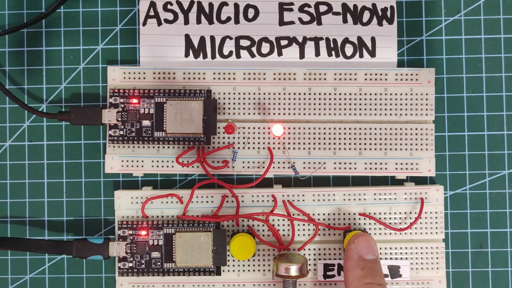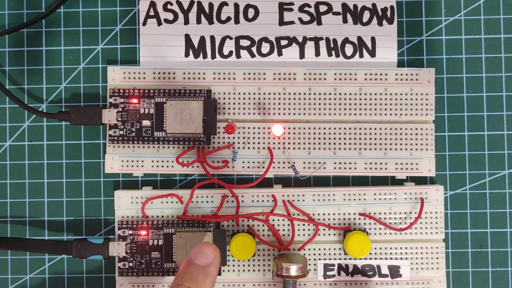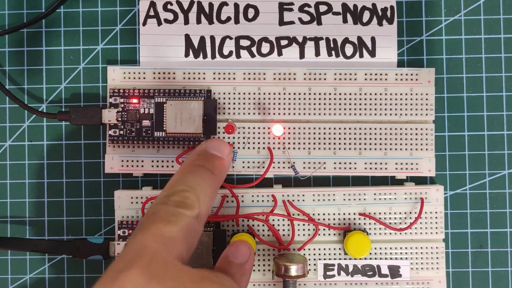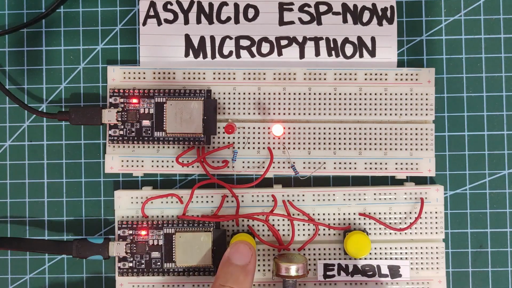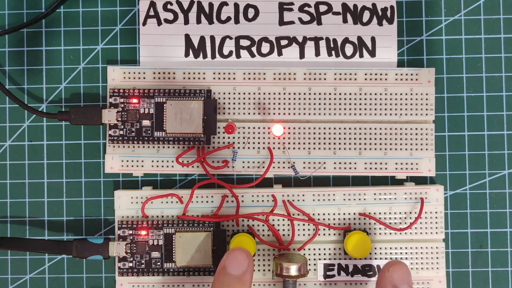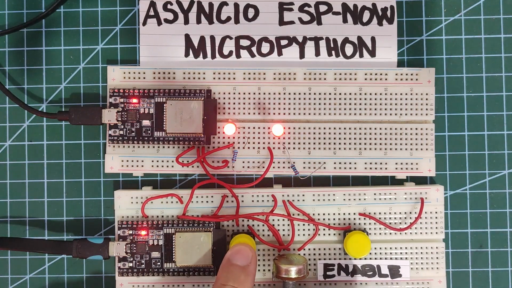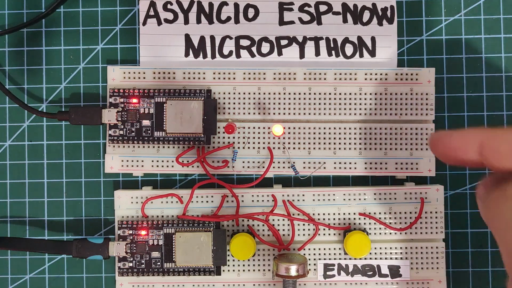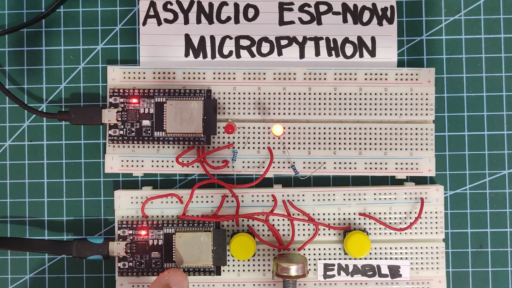I can even enable or disable the whole system by clicking this button. So if I click this button and then click this button right now, then it does not turn on or turn off this LED anymore, or it does not change the LED PWM settings of this LED. So right now, if I enable it again, then I can again turn on or turn off the system or adjust the brightness or change everything at the same time. The control message is sent through ESP-Now and it uses Async I/O, asynchronous programming, to make it responsive.